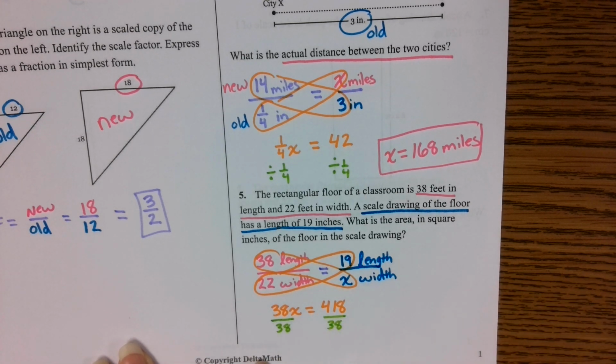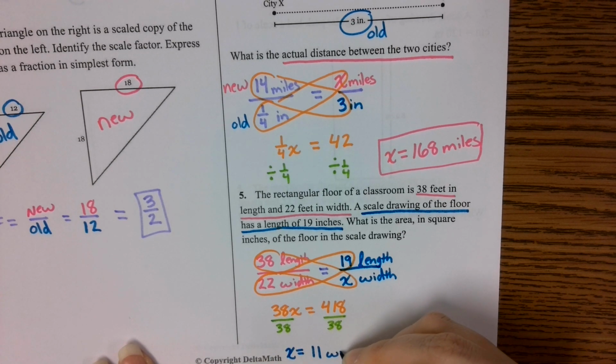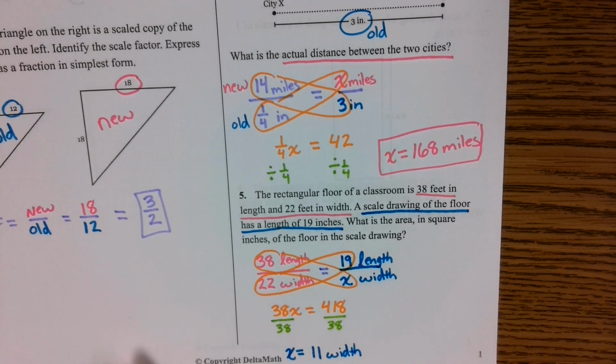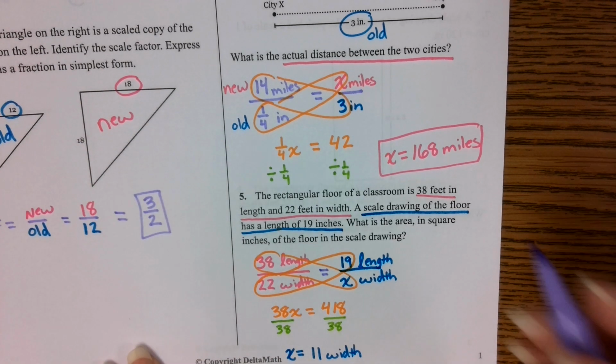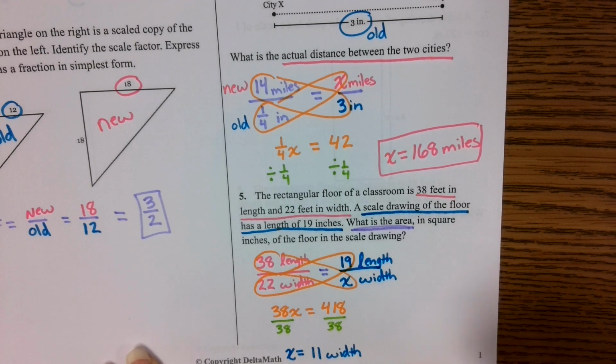And that's going to give us our width. X is going to equal 11 for my width. Is that what the question was asking for? What is the question asking for? What is the area? The question is asking for the area. What is the area of the scale drawing?